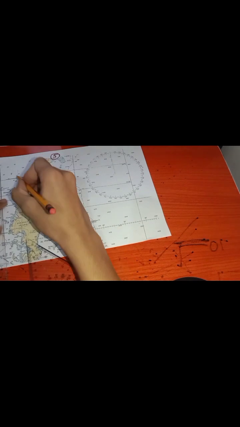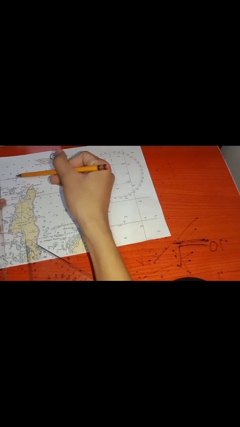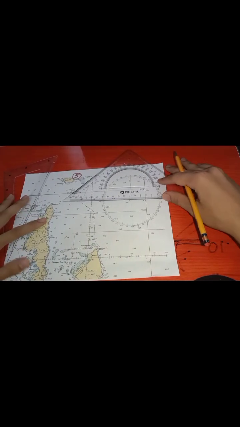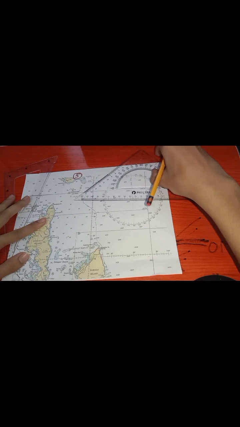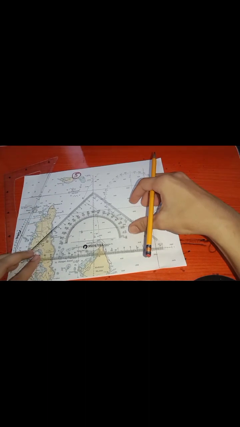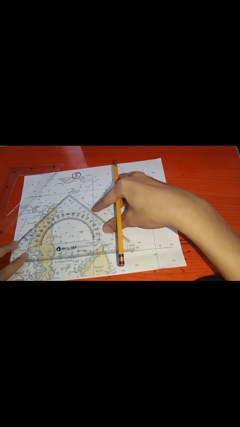This is itong nasa center na line na to, yung nag-cross na line, that is our position sa shape 1. So next is we need to find the position of our shape 2. So our latitude is 10 degrees and 30 minutes. So 10 degrees.